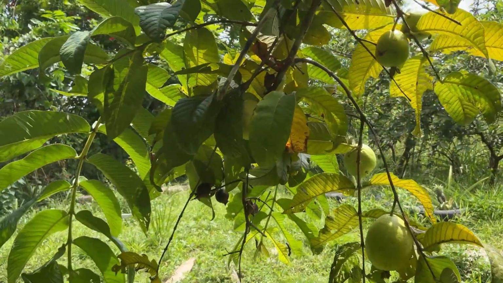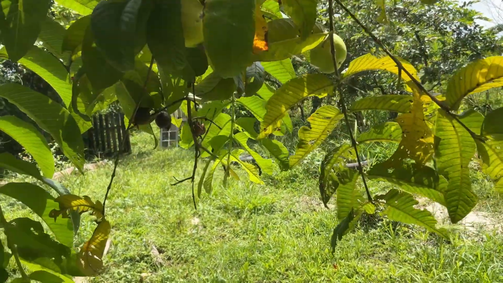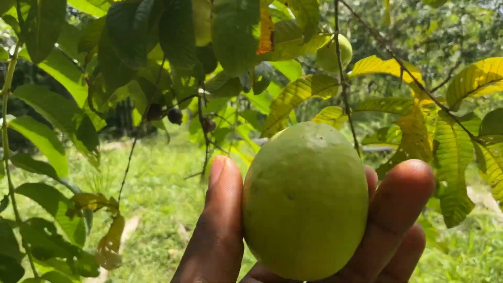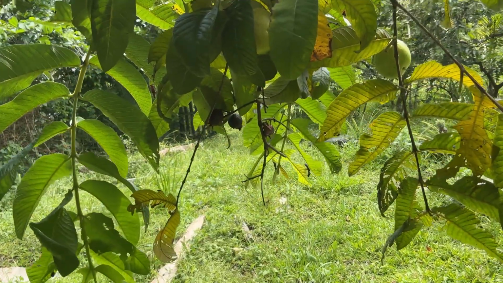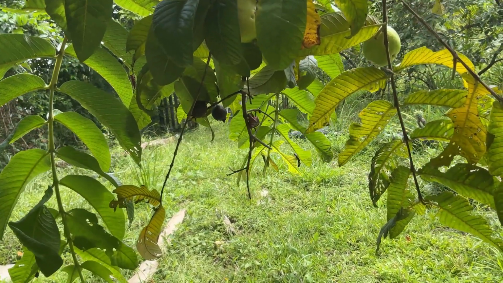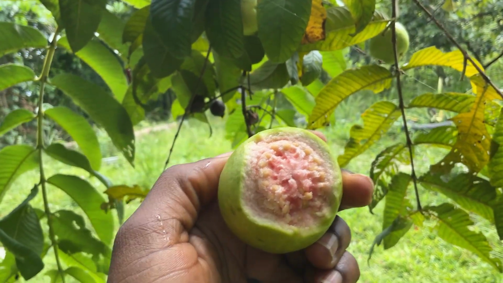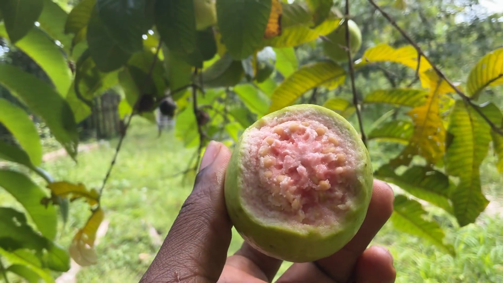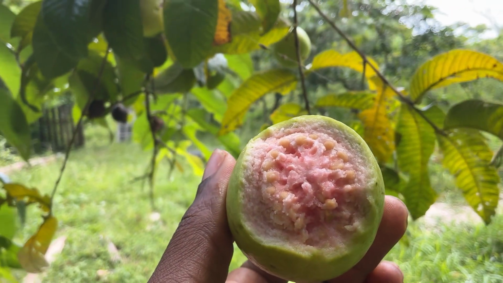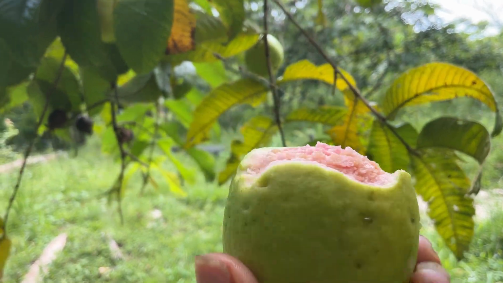And even if you still cannot tell, let me get one. Let me see. Right, so surely we can tell what it is now. So we are looking at the guava tree. I see how wonderful and beautiful that is.